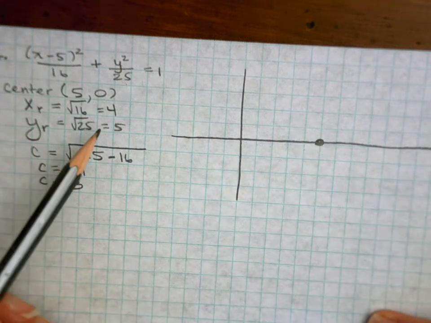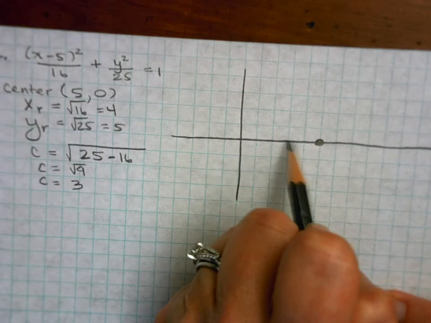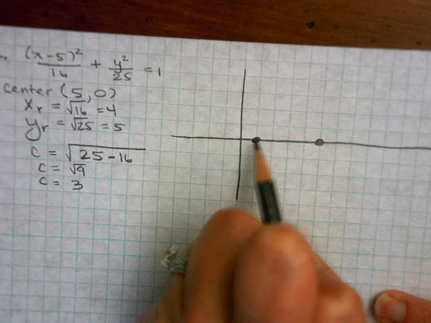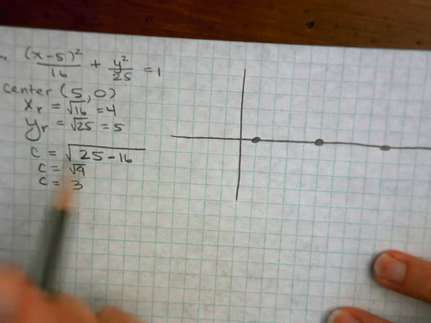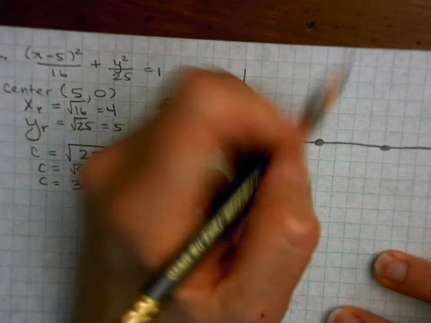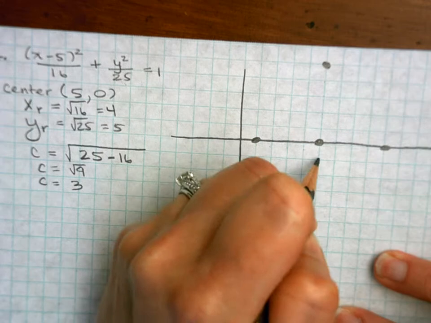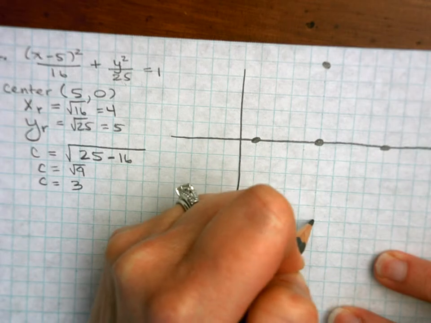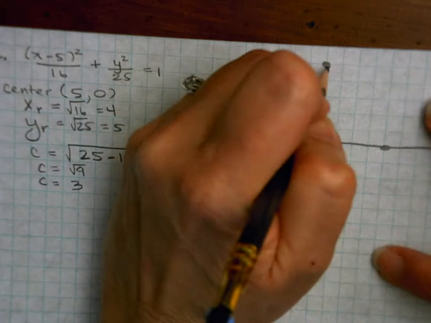My x radius is 4, so from the center I'm going to go left and right 4. From the center my y radius is 5, so I'm going to go up and down 5. And then I'm going to go ahead and try to make that look like an ellipse.